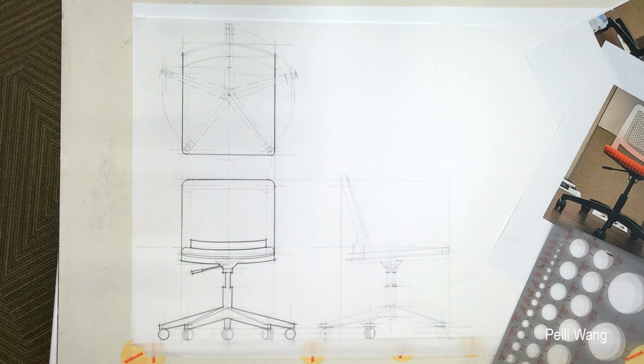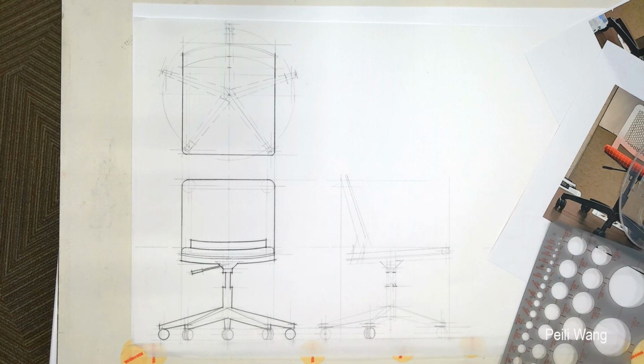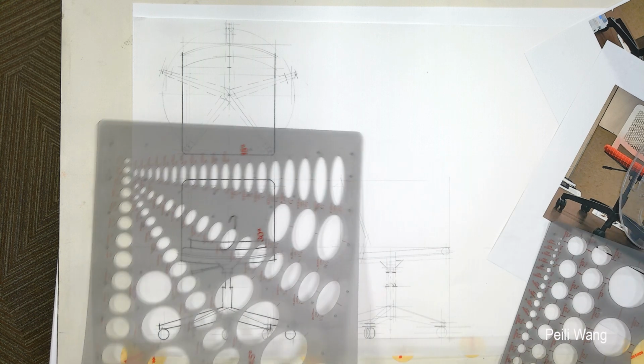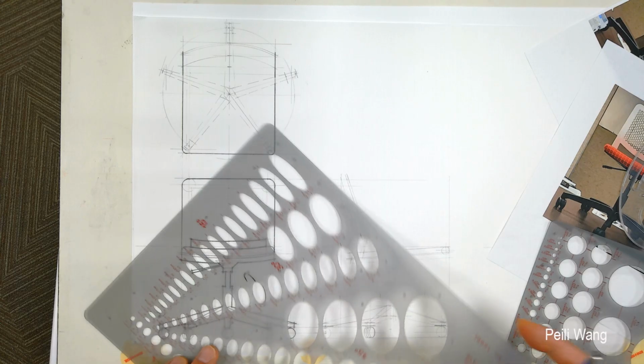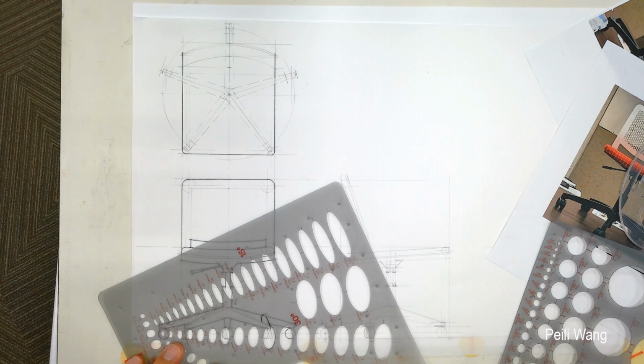Perfect. Oh, and also for front view, I go back to use a 4B to add a detail for overline. So I have this shape here. Okay, perfect.